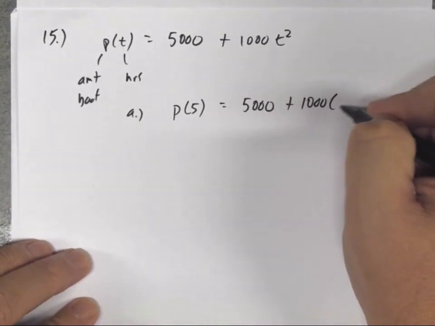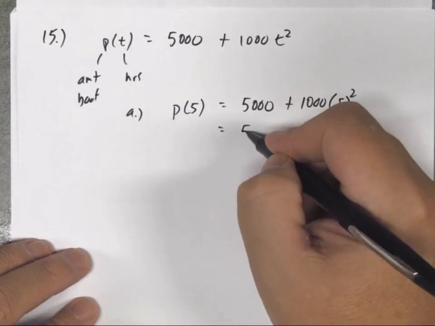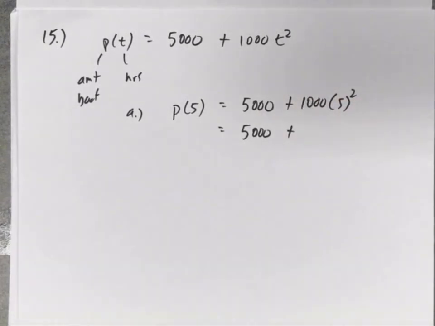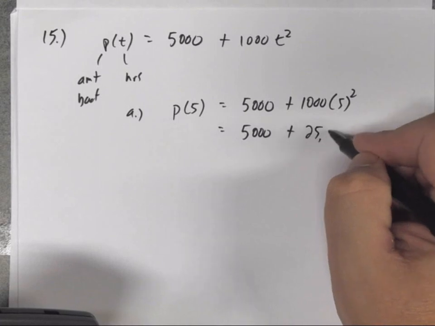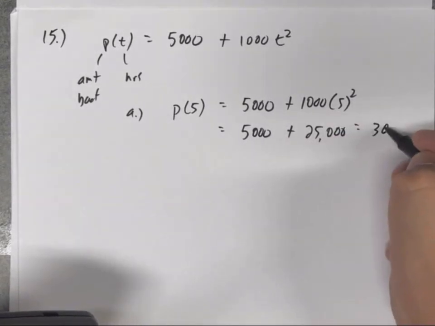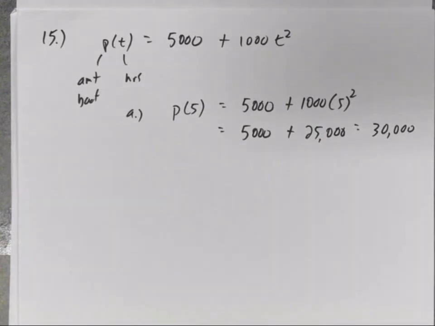5,000 plus 1,000 times 5 squared. Might have to actually use your calculator just to make sure you don't mess up on the math. Of course, 5 squared is 25. I guess that should be 25,000. Maybe I can do this in my head. Plus 5,000. Looks like after 5 hours, there's 30,000 bacteria.